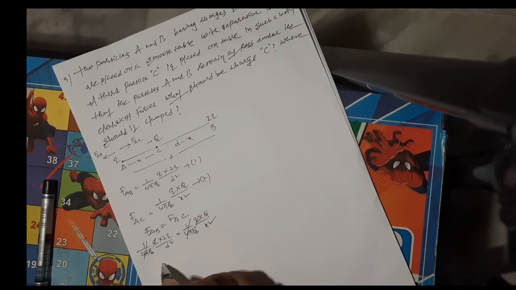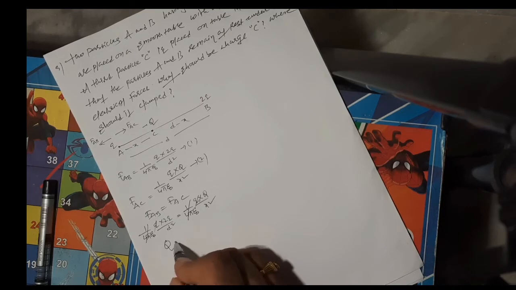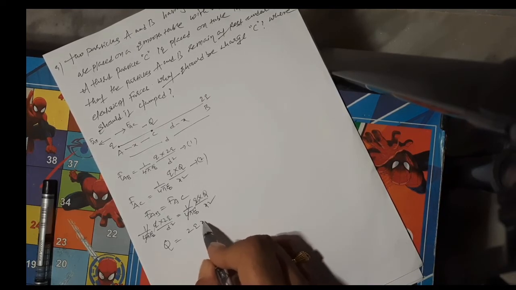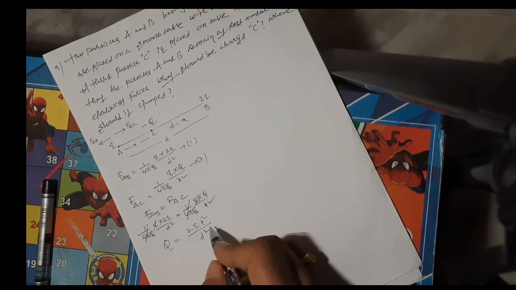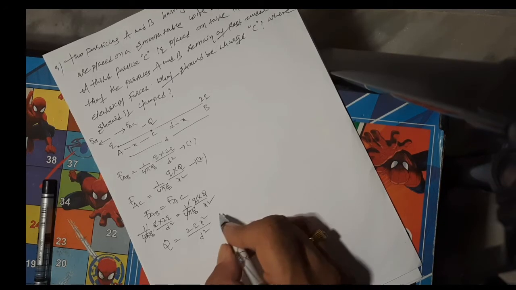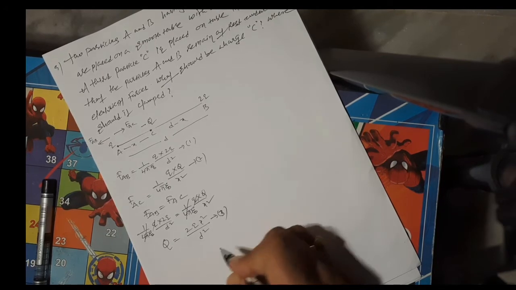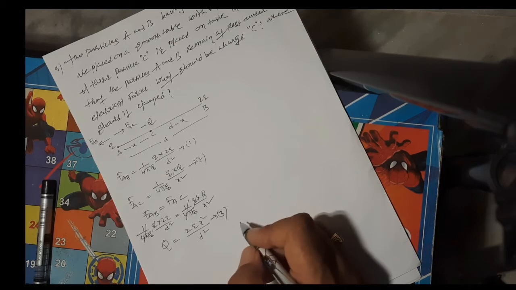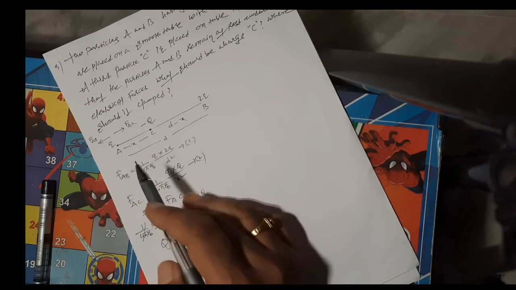Now the equation for capital Q is 2q x square divided by d square, that is 2x square divided by d square. This is the third equation, obtained for the equilibrium of A.